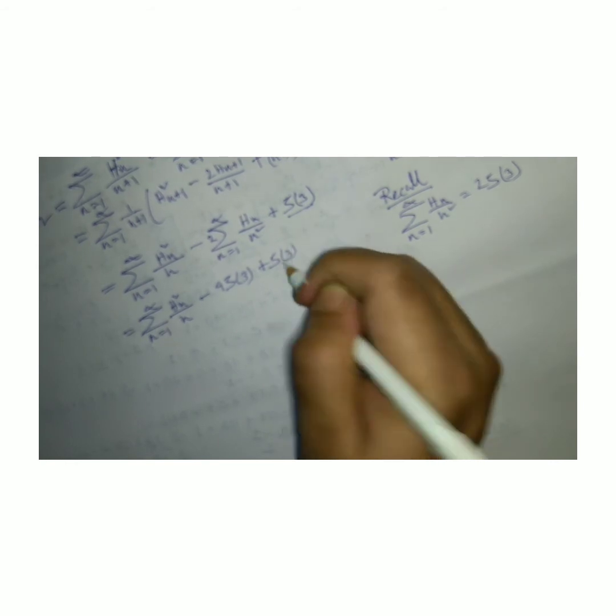Each is an individual proof we know, but in this problem I have to remember all the generalization formulas. Summation n equals 1 to infinity H squared n divided by n minus 4 zeta 3 plus zeta 3, and summation n equals 1 to infinity H squared n divided by n minus 3 zeta 3.